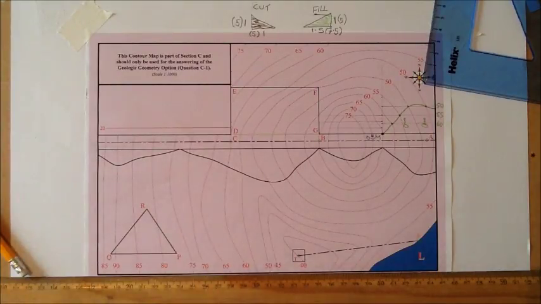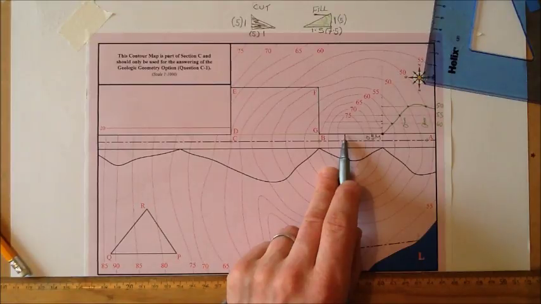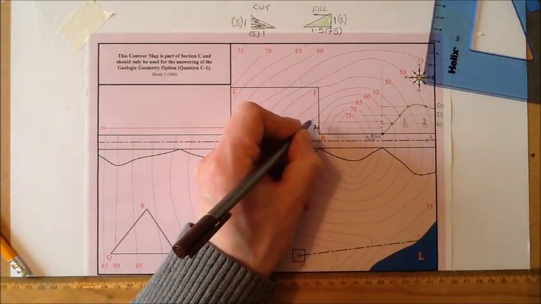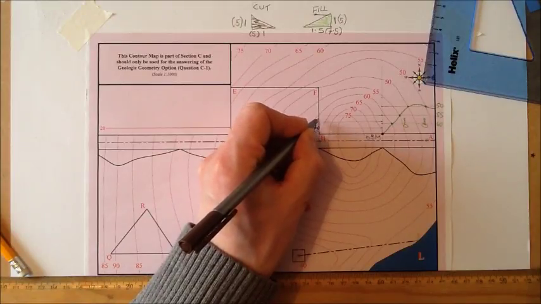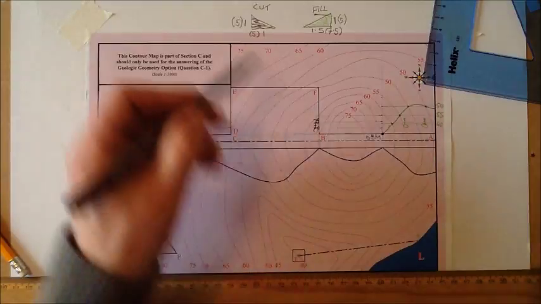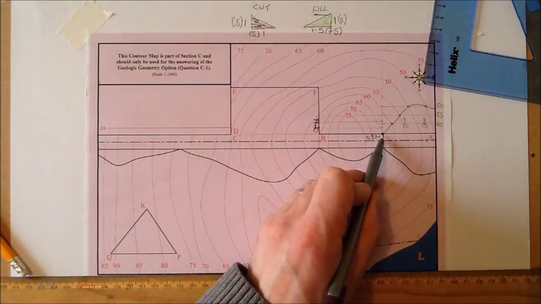Okay, again, next thing I'm going to mark in is those, if the road level again is at 65. We know we're coming up in height, so the next one out will be 70, and the next one 75. Sorry, it was actually only 2 of those that I needed. So plotting our points again, as we know this is now a cut, I'm going to use my brown marker. 65 at the roadside.